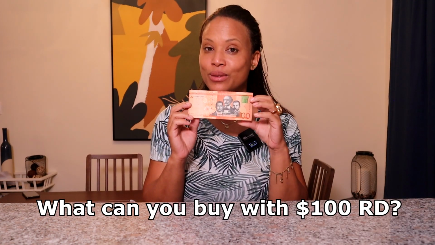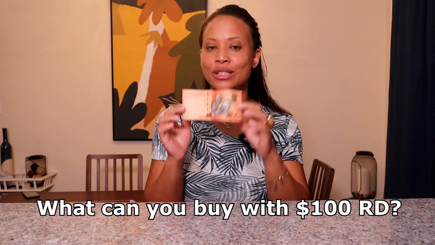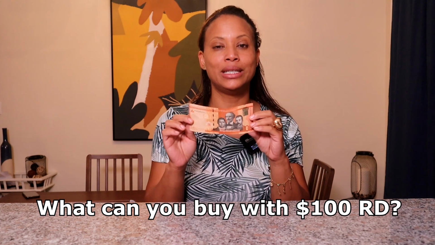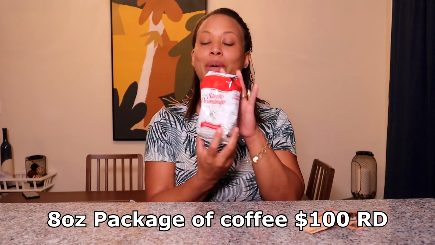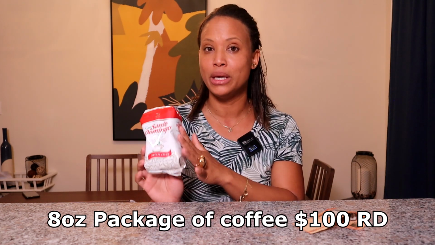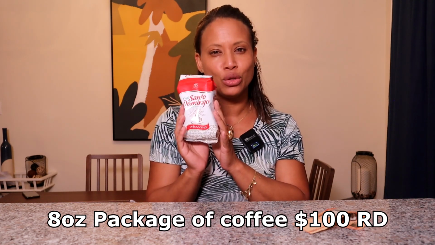So now we have our 100 pesos, which is equivalent to $1.92. Let me tell you what you can get with this. With that 100 pesos, you can get this package of coffee, 8 ounces. This is our coffee, Café Santo Domingo. For some people that don't know Café Santo Domingo, this is pretty similar to Bustelo. So this is 100 pesos, so you can get an idea.